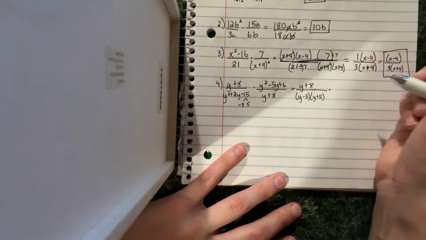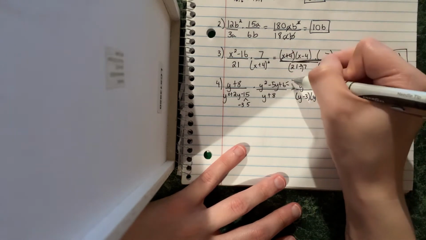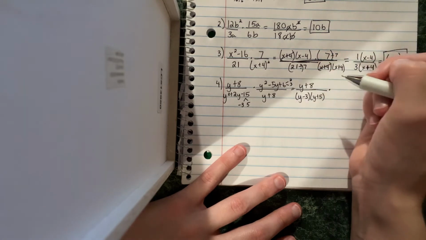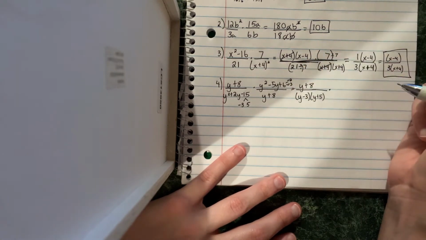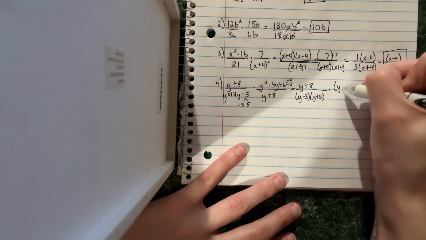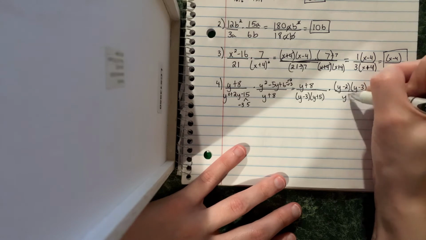Then over here, this factors out the same way. We have 2 times 3 is 6, and they can both be negative to still be a positive 6 and end up with that negative 5. So we'd have y minus 2 times y minus 3 over here, still over the y plus 8.